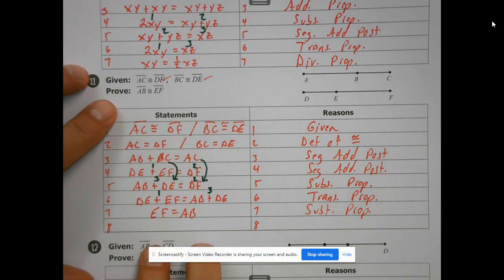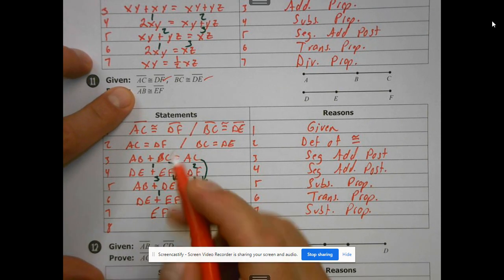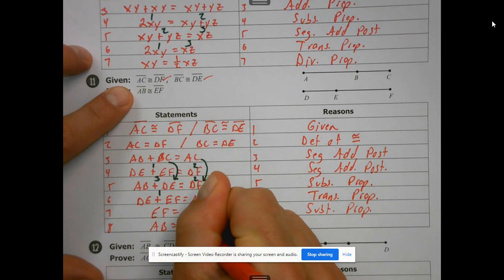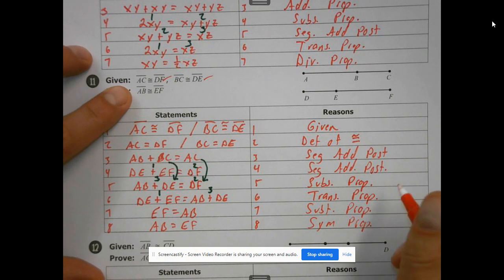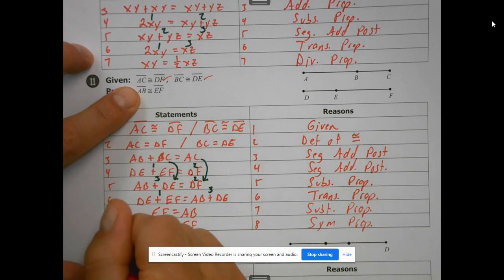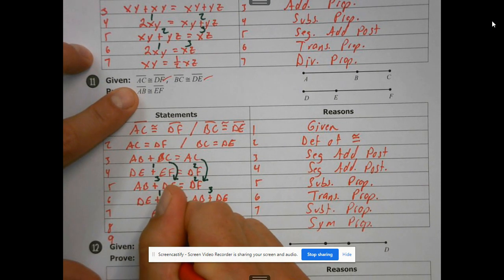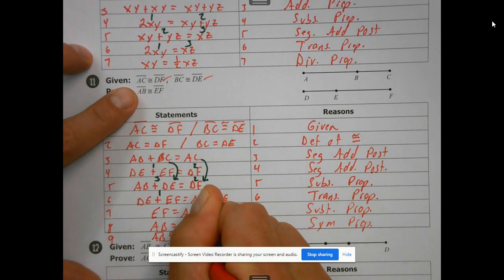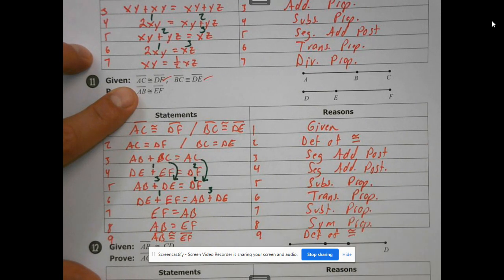And remember, I'm trying to get to here, right? So first step, I got to flip these guys. AB equals EF, that's your symmetric property. And then they need a congruent sign, right? So I should add a number 9 to this one. Segment AB is congruent to segment EF, definition of congruence.